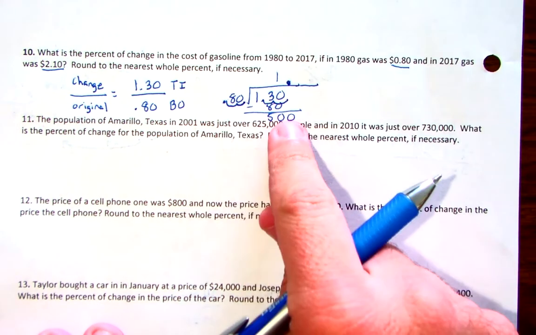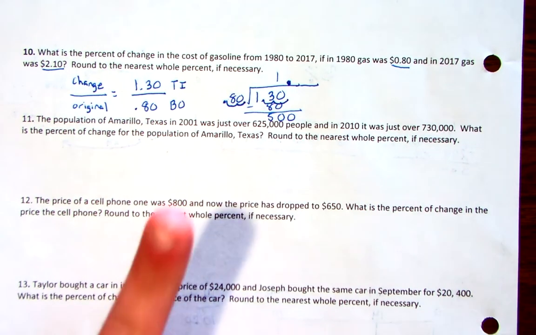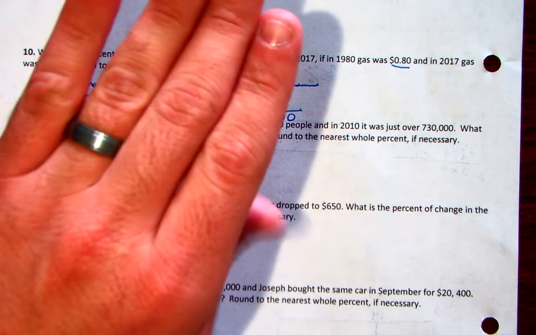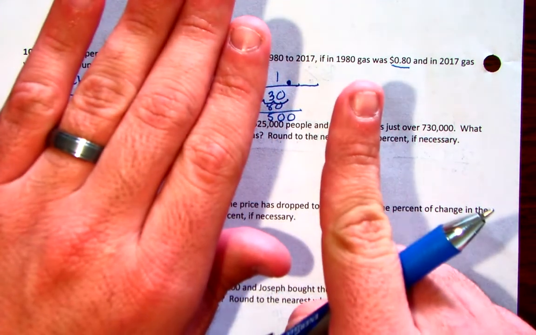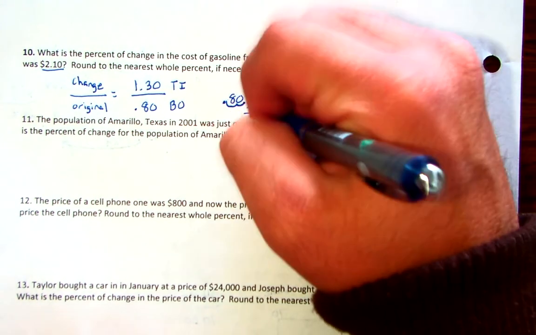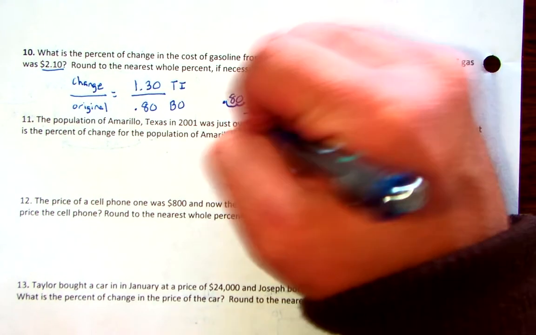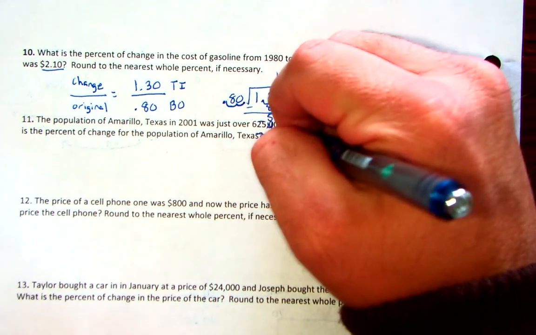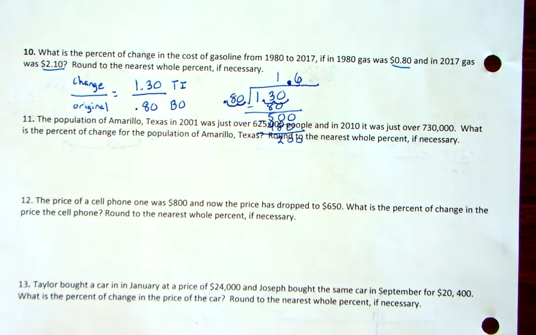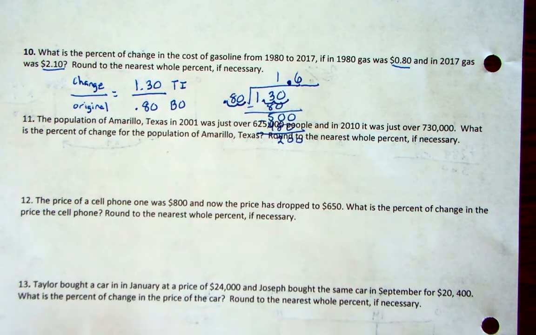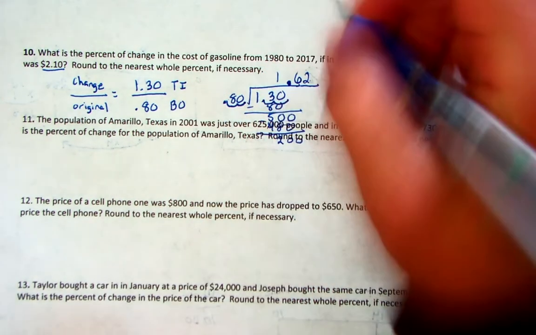But how many times can 80 go into 500? Let's see. 80, 160, 240, 320, 400, 480. Goes in there 6 times. Leaves a remainder of 20. Again, add a 0. How many times can 80 go into 200? 80, 160. Goes in there 2 times.